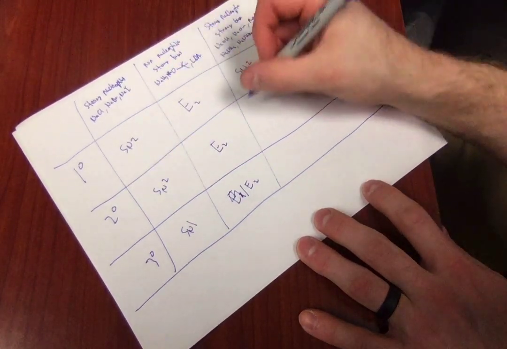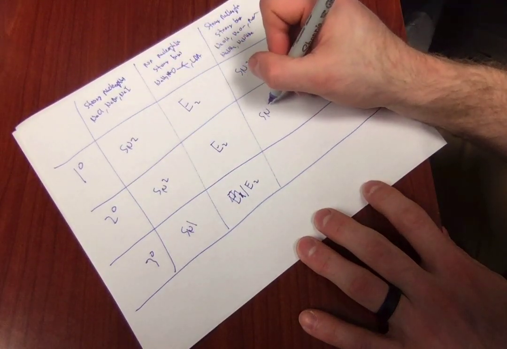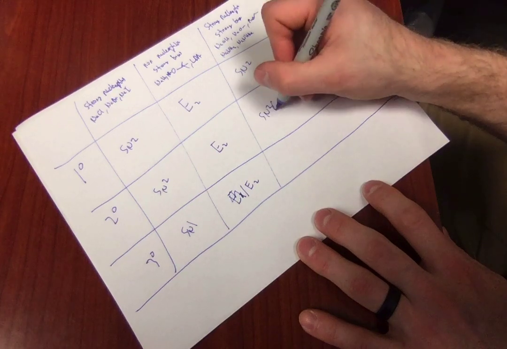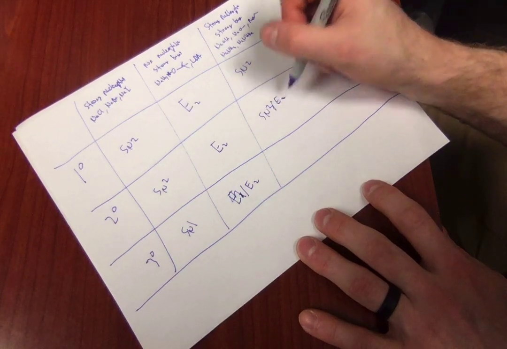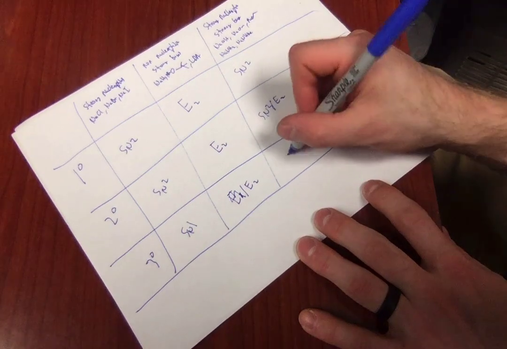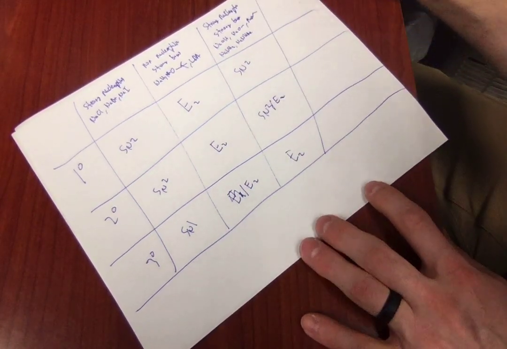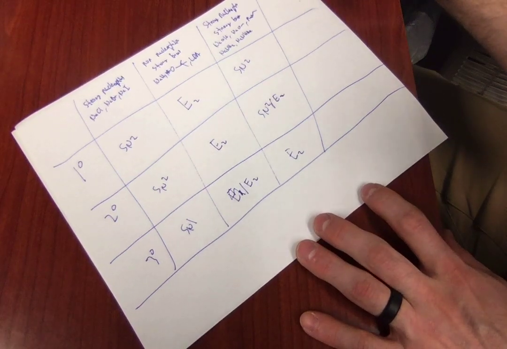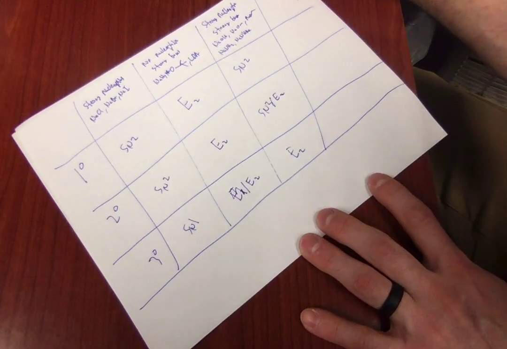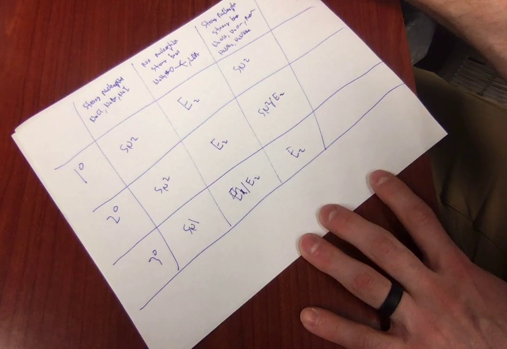When we get to the secondary, it's going to end up doing both SN2/E2. And then our tertiary ones is just going to do E2. We can have our weak nucleophile.